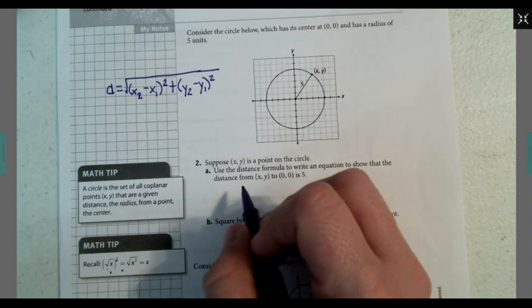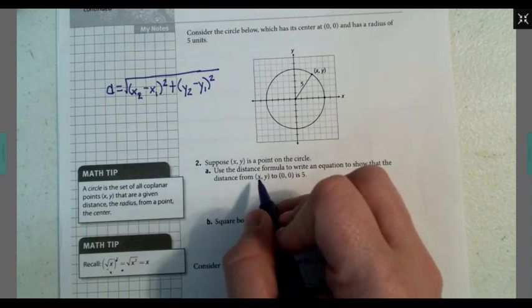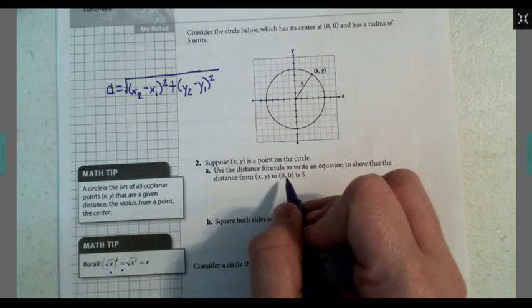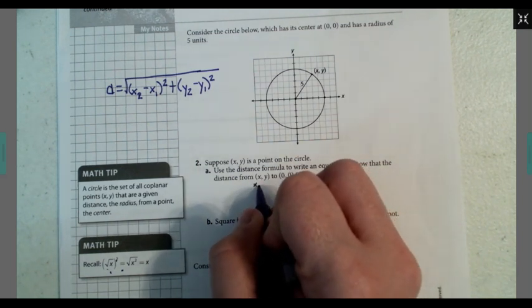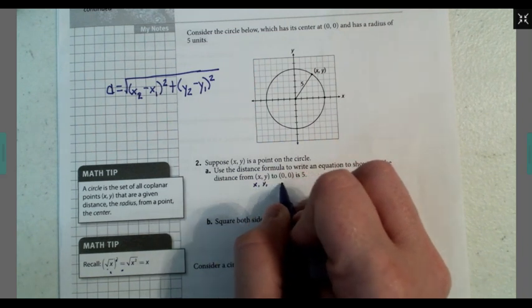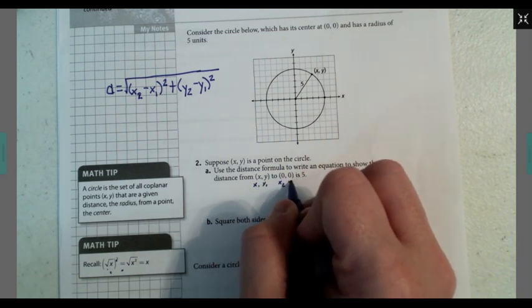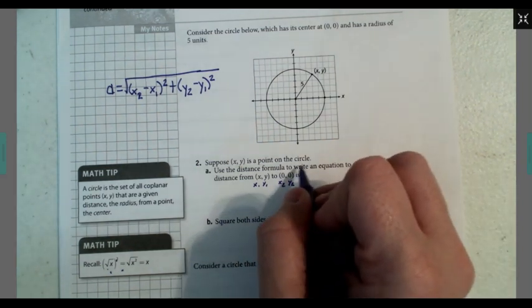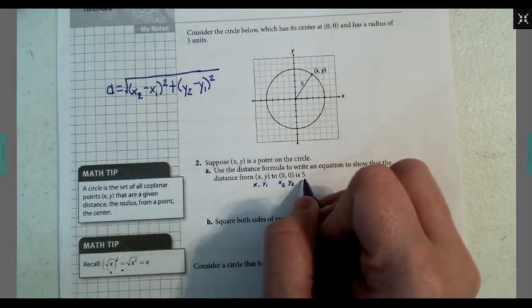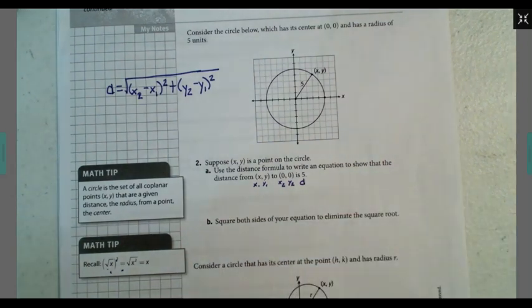Well, it's telling me that we're going from x, y to 0, 0. So this is my x1, y1. This is my x2, y2. And it's telling me that this is equal to 5. So that's my distance.